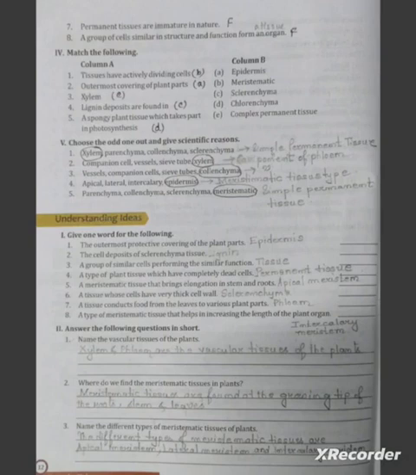Now coming to the next one, number 7, permanent tissues are immature in nature. This statement is false, and the correction is that in place of immature, it will be mature. Number 8, a group of cells similar in structure and function forms an organ. This one is a false statement, and instead of an organ, it will be a tissue.